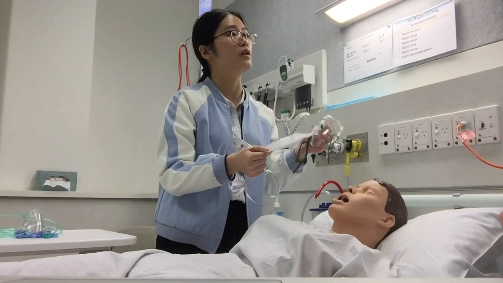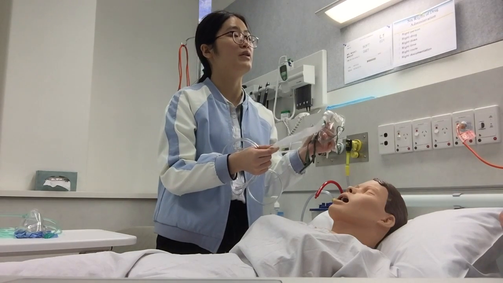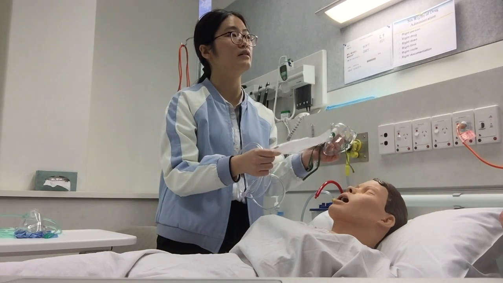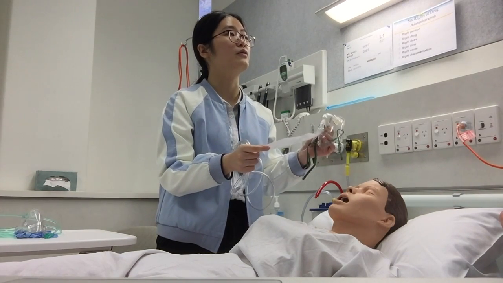And both the partial rebreather and non-rebreather masks have a breathable bag here. It is an inflatable breathable bag.